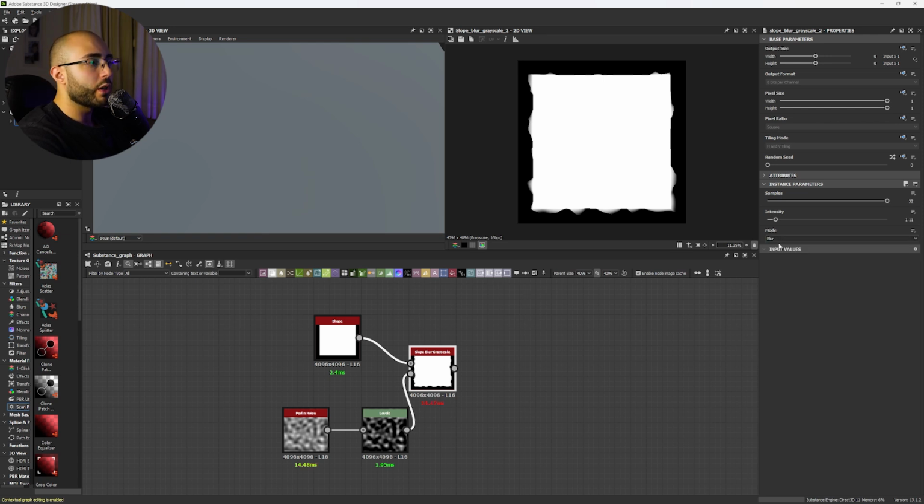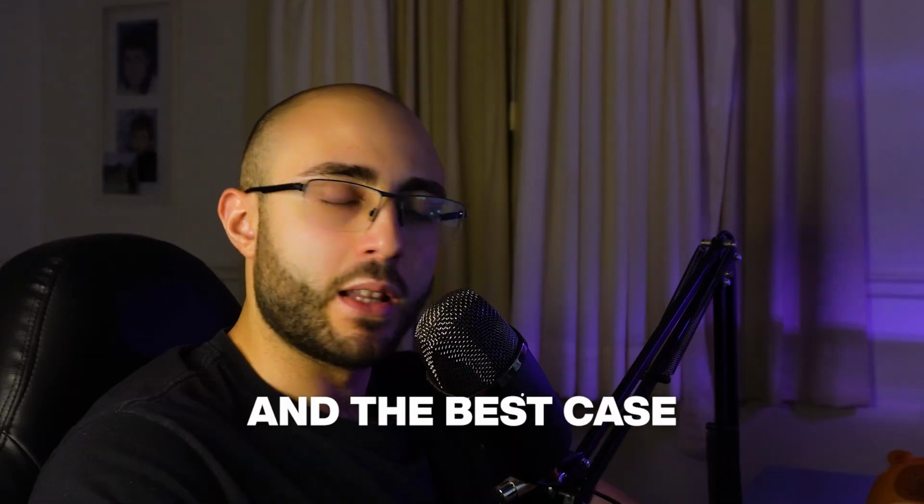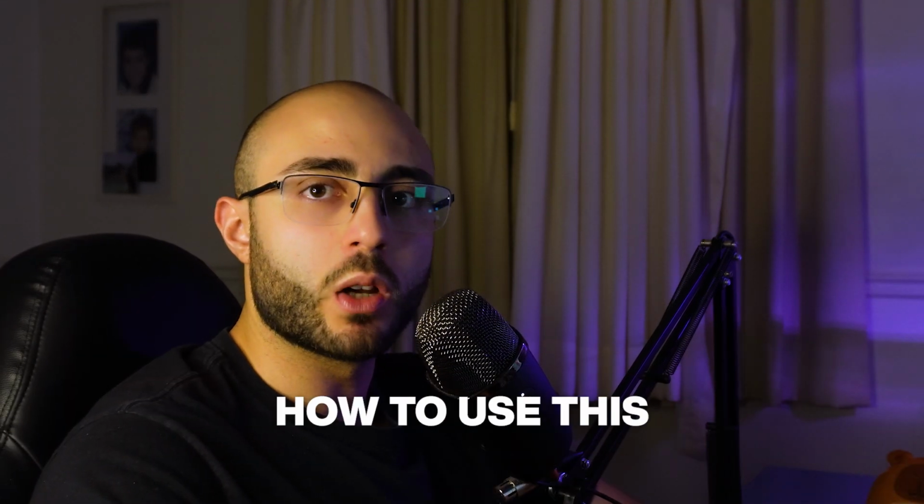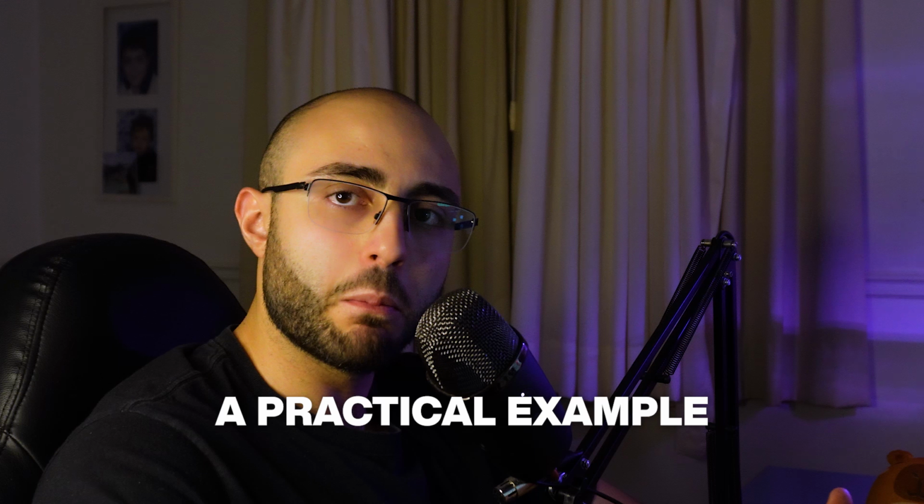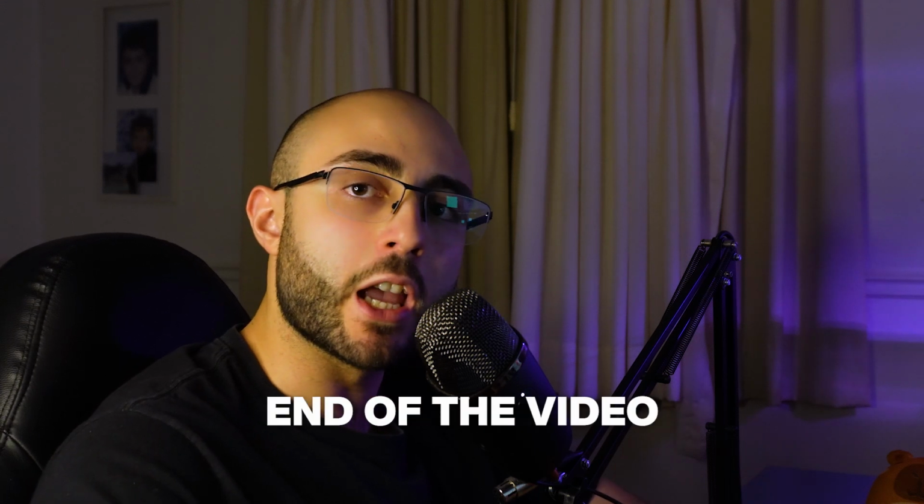Now for the blur, it's a combination of both things. It's actually doing both things at the same time. It's not taking the min or the max, it's just taking all the information from the image that we have here. Now this is a really small example, and the best way to show you how to use this node is in a practical example that we're going to be looking at at the end of the video.